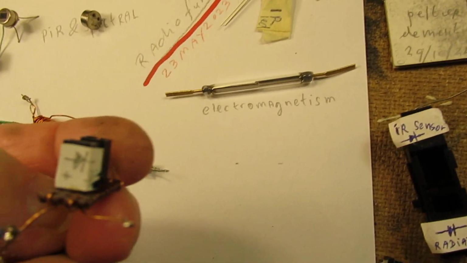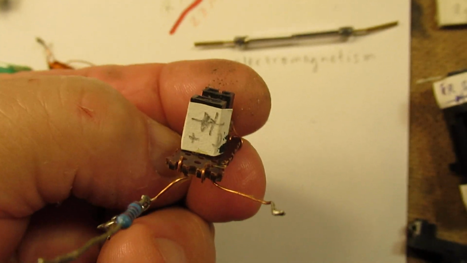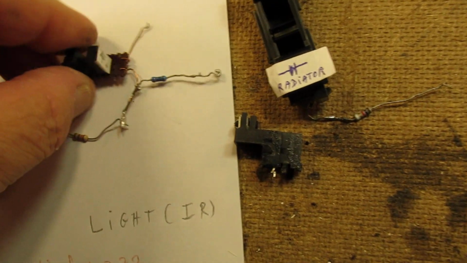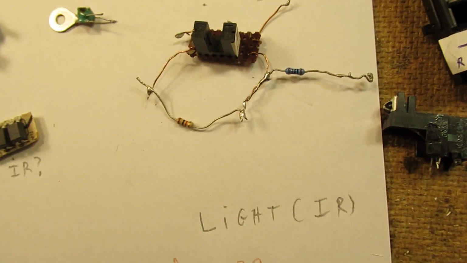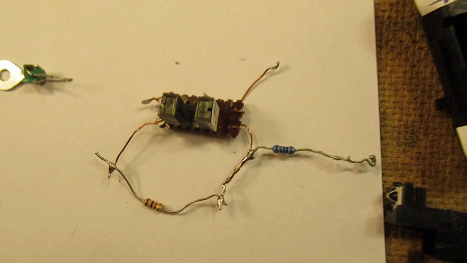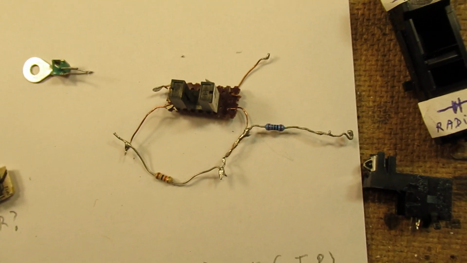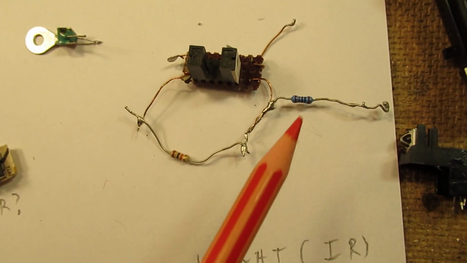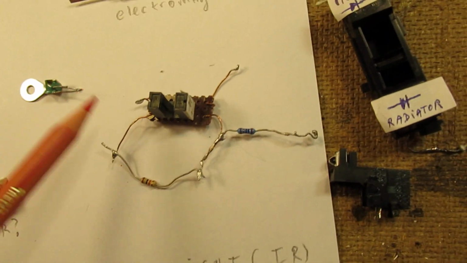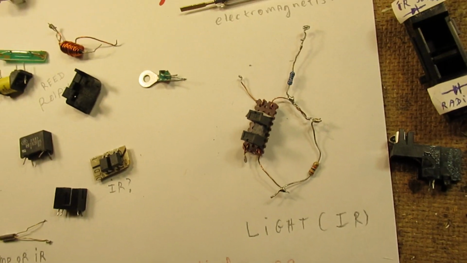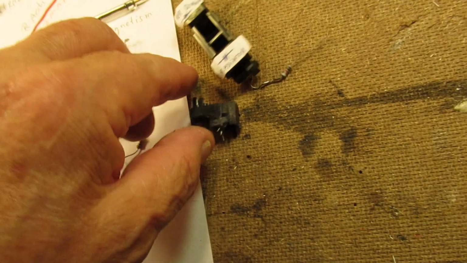So this is the diode here, it lights up, and here is a sensor, and that sensor was connected in that case to the base of an NPN transistor, and that means that the infrared light activates the transistor. You can also use a Schmitt trigger for that purpose. That was more or less all to tell.